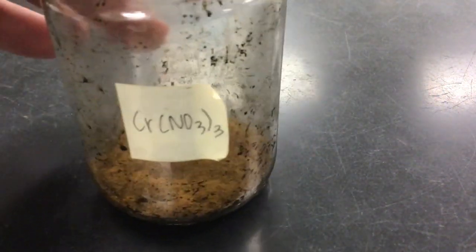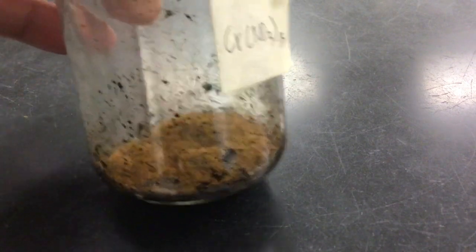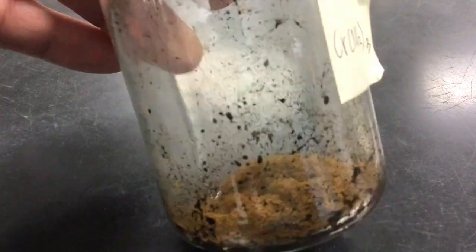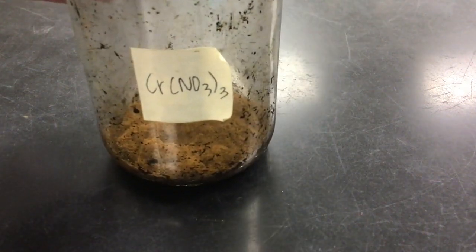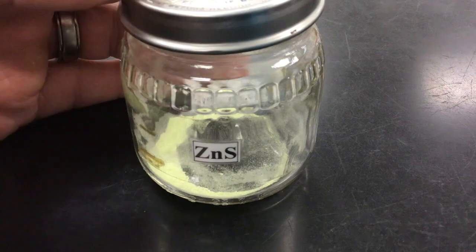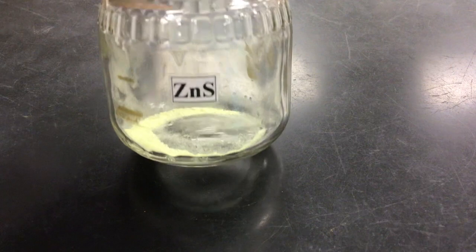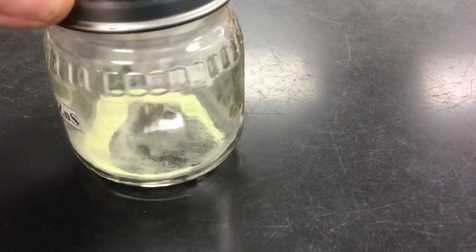Number 14, 14 is CrNO3-3. This is a disgusting one, it's got little black pieces in it, and it's kind of a brownish solid there. Taking observations of it. Here's number 15, don't have a lot of this one. This is ZnS, number 15, ZnS. Another solid. It's an original kind of color there.